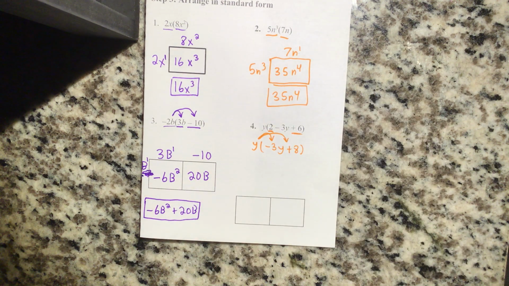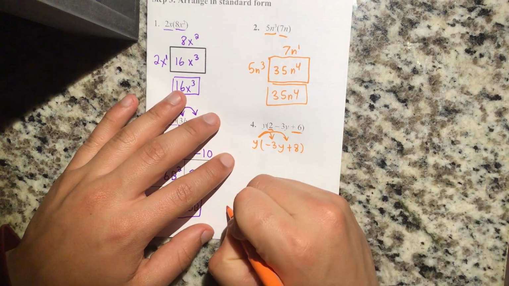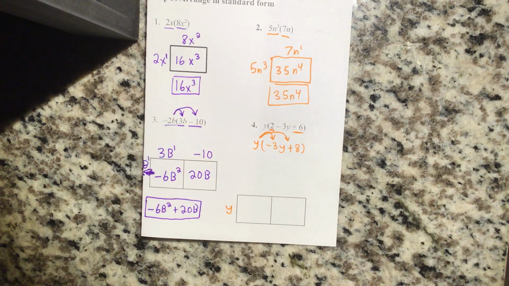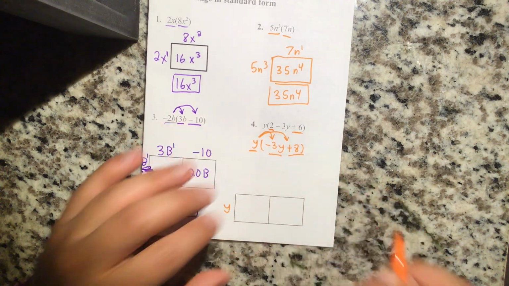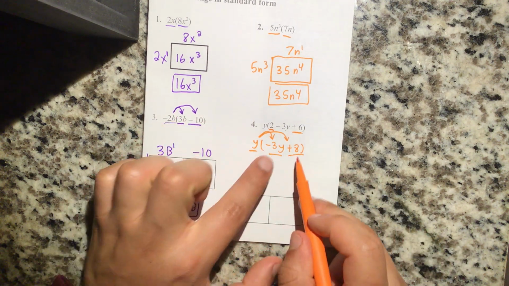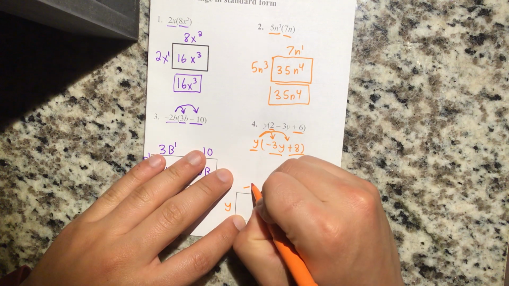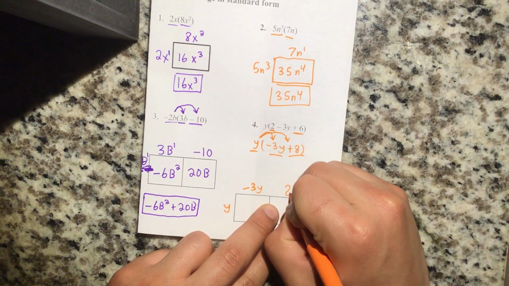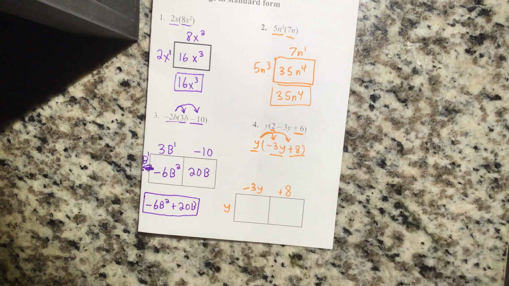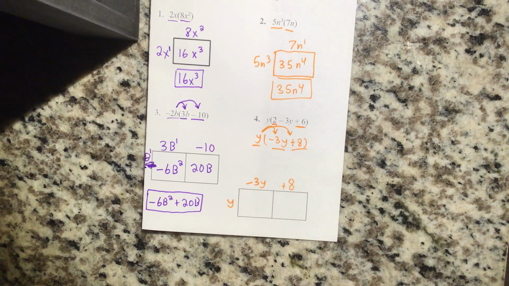And again, how we distribute, I use the box. So I put my y in front, right? That's one term. And then in my parentheses, I have 2 terms, right? It's a binomial. So since it's a binomial, there's 2 sides. I put negative 3y on this box and a positive 8 on this box. If you need to put the plus, go ahead and put the plus. But y'all should know by now, if there's no sign, we just assume it's positive, okay?